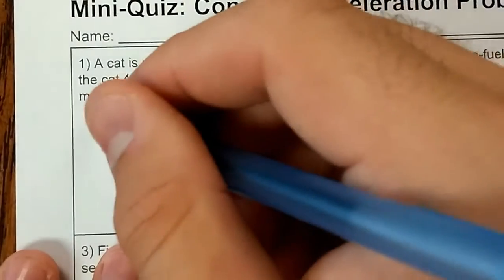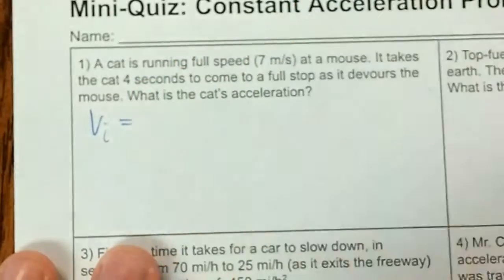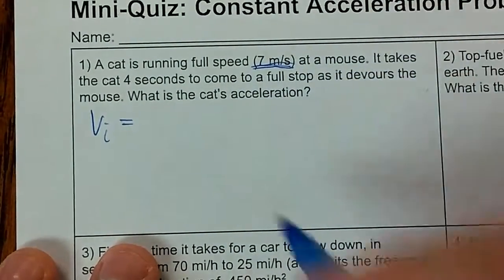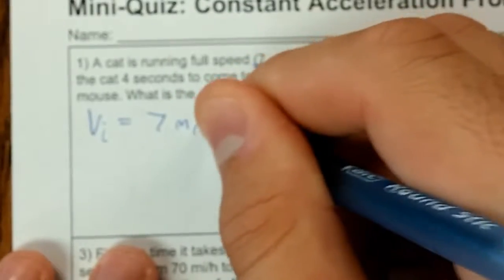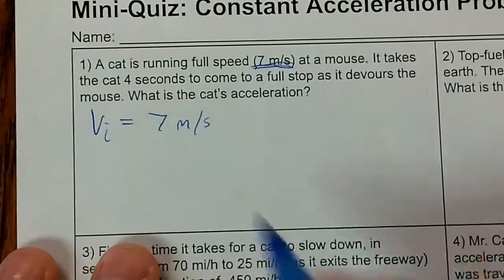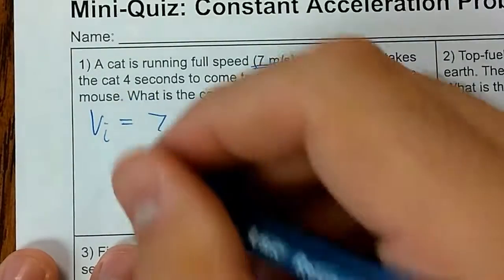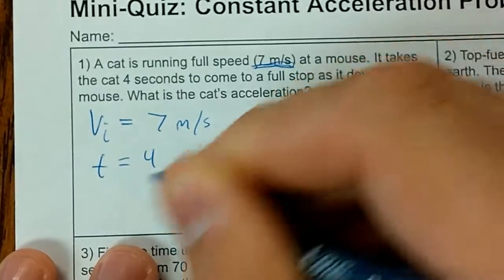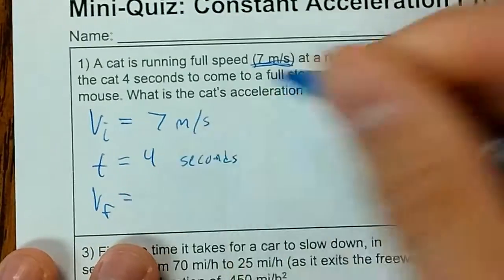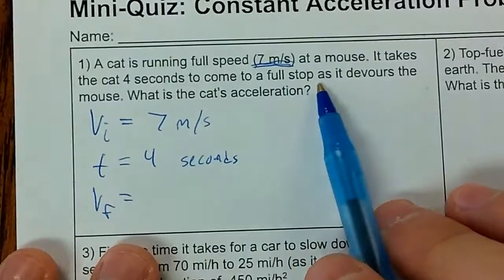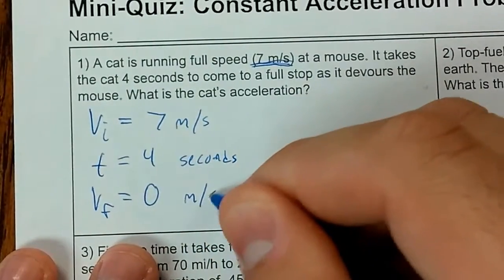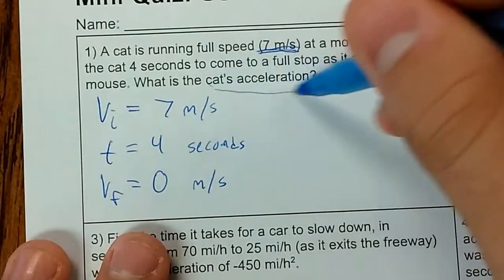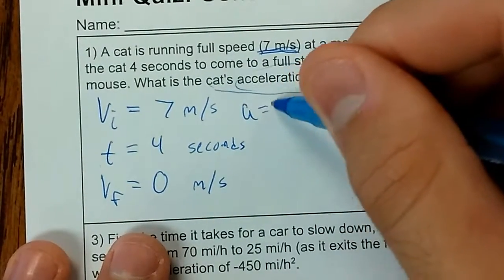Let's start with velocity initial. The first thing they give us is that the cat is initially traveling at 7 meters per second. Next thing they say is it takes 4 seconds to come to a full stop. The 4 seconds is your T. Velocity final, while this is not written there, comes to a full stop means that it's a 0 meters per second velocity. And they ask you at the end, what is the cat's acceleration? You're looking for A.